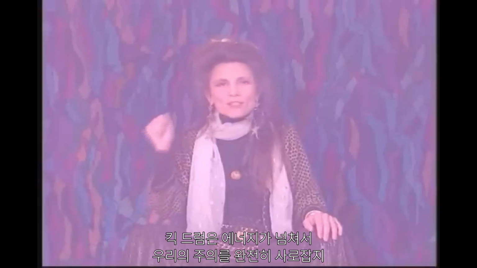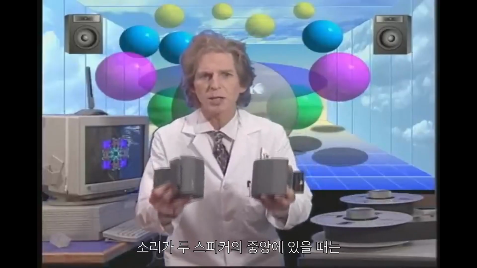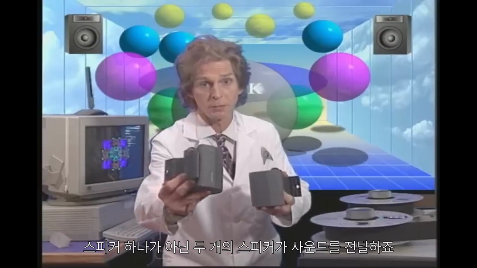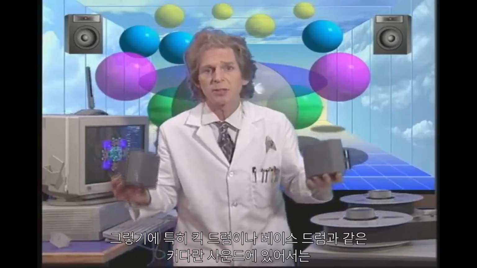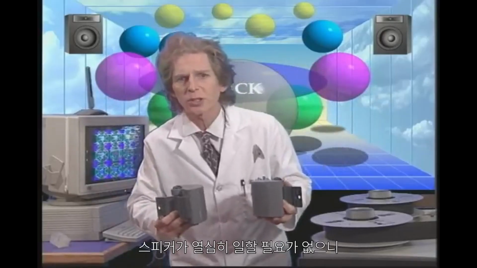The kick drum has so much energy it completely commands our attention. Also, when the sound is in the middle between the speakers, you have 2 speakers carrying the sound instead of 1. Therefore, especially with big sounds like a kick drum or a bass guitar, the speakers don't have to work as hard, so it'll sound better.